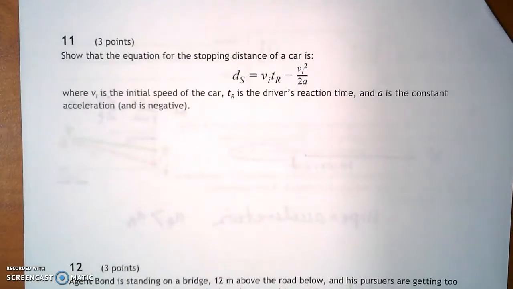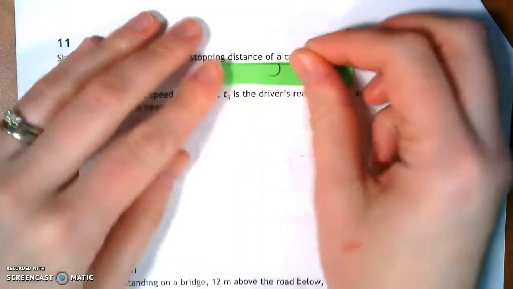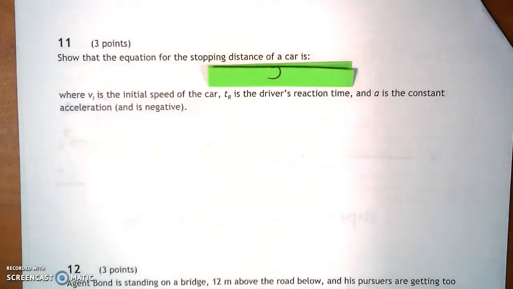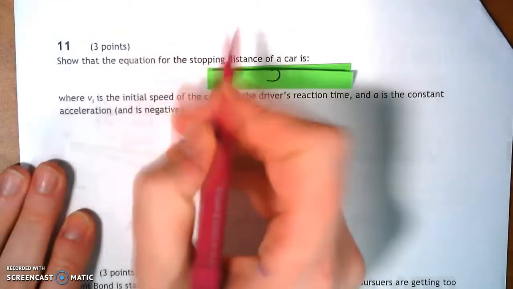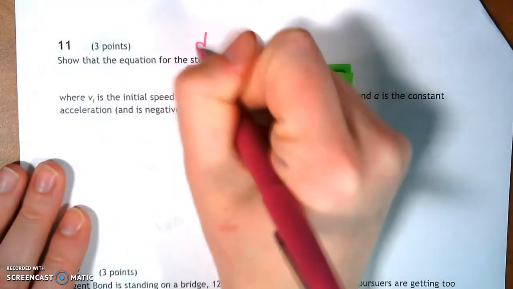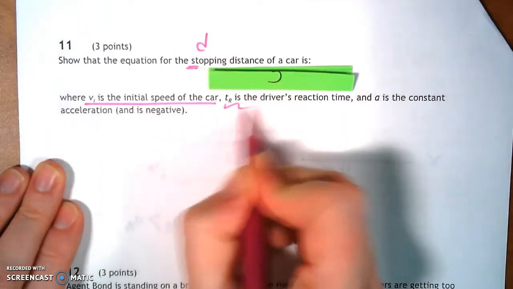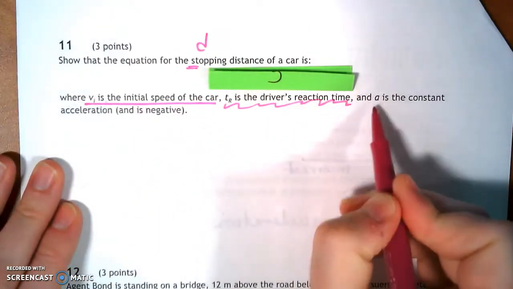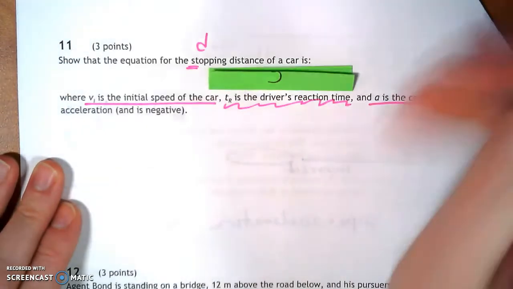Question 11. Algebraic proofs are fun and challenging. What I would do is what I told you all in class. I would seriously just cover up the equation. I'm going to fold up a little piece of paper to cover it up right there so that I can't see what the equation is. The whole idea of this problem is I want to find an equation for stopping distance where it includes the initial speed of the car and the reaction time. That's what's making this a different problem. And then a constant acceleration once they slam on the brakes.